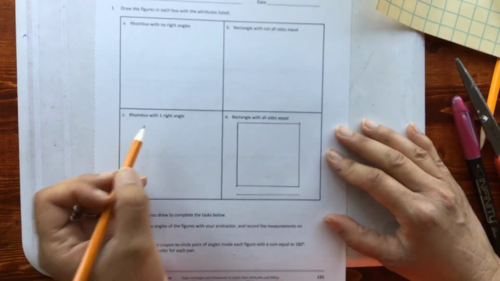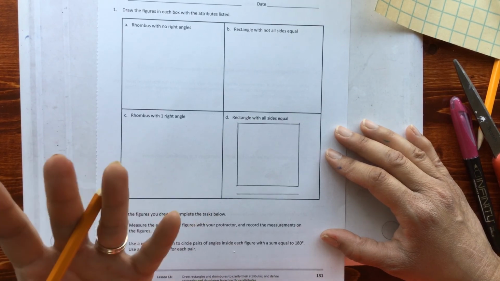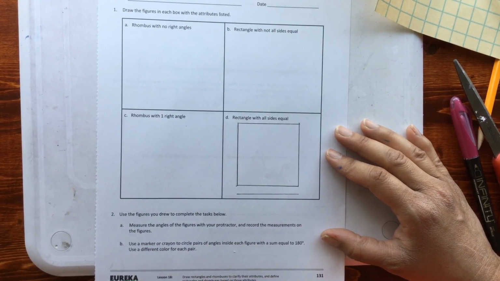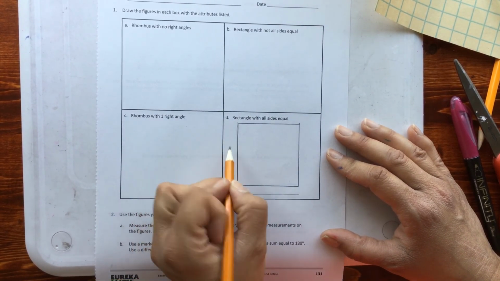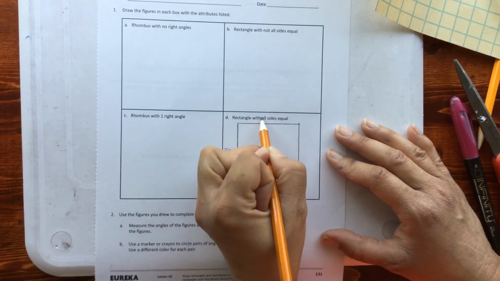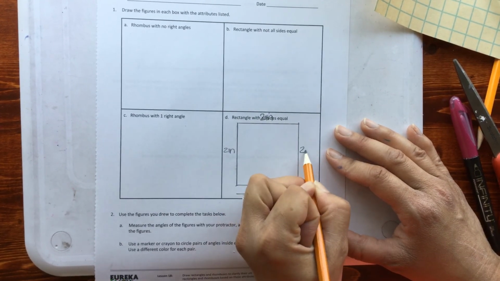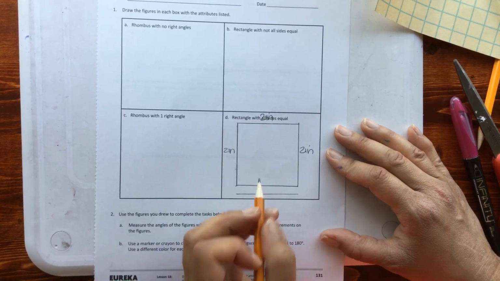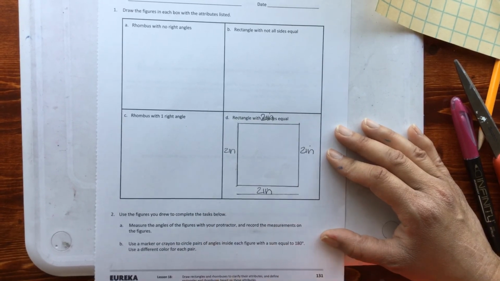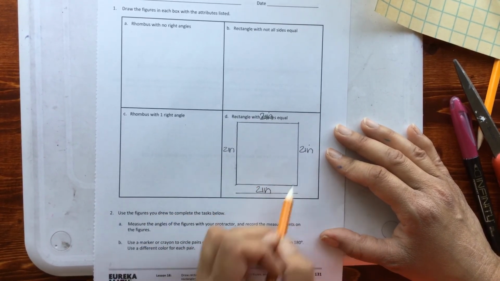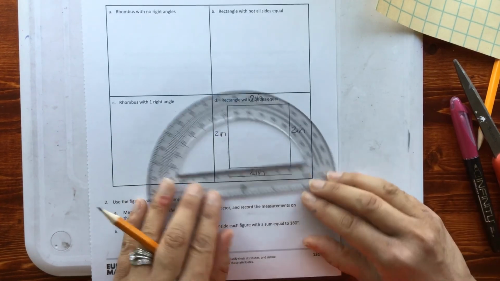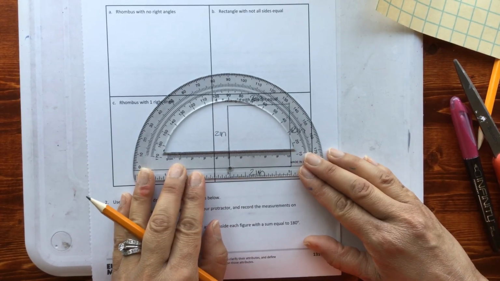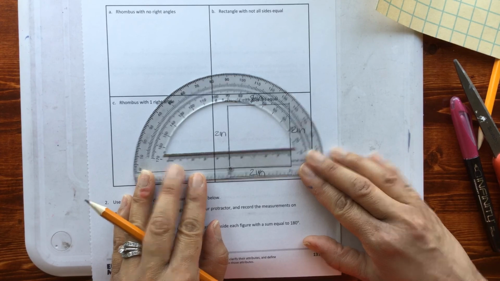Okay, so both of these, now we've talked about a rhombus. All side lengths are equal, okay? So these were all 2 inches. And if we're drawing a rectangle with all sides equal, well, then all sides have to be equal. And then because all sides are equal, all of these are going to be 90-degree angles.